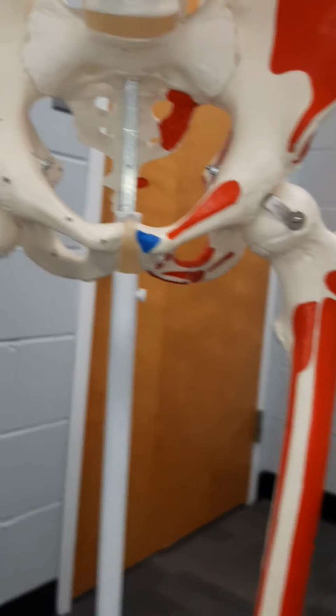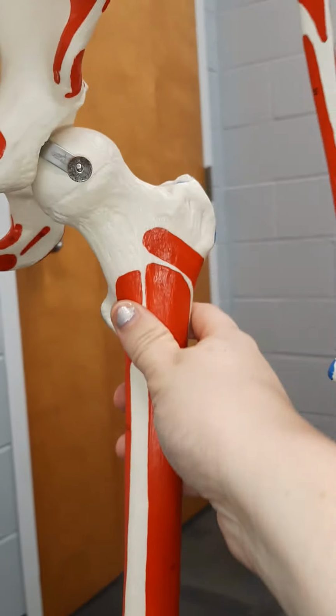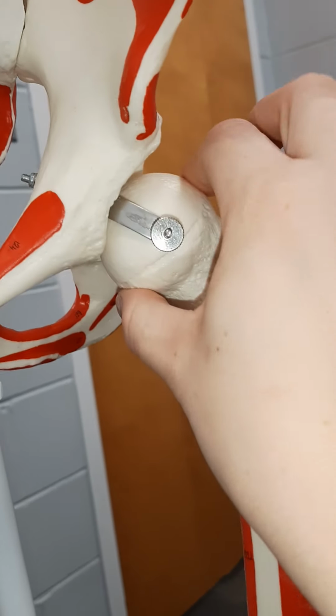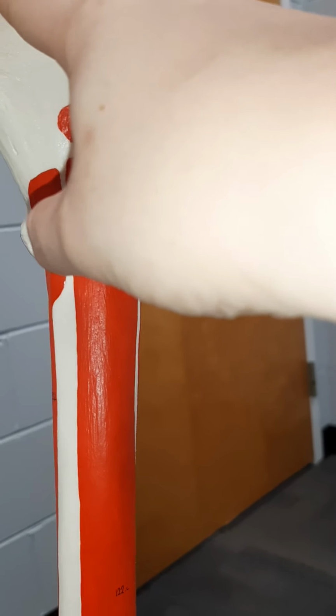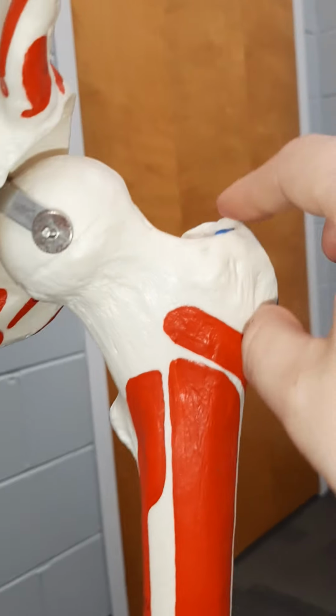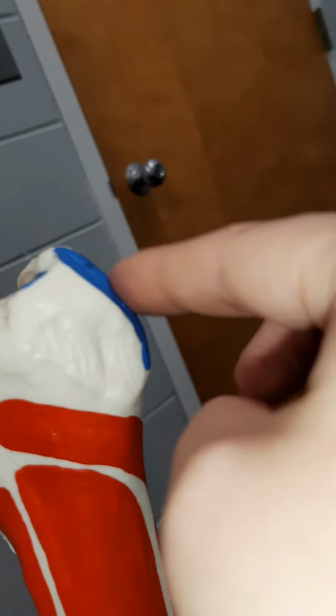Moving on to the legs, the femur. You can always tell where the femur is. It's attached to the hip. Right here, this is called the head of the femur. The greater trochanter, I think that's how you say it, is right there. The lesser trochanter, right there.